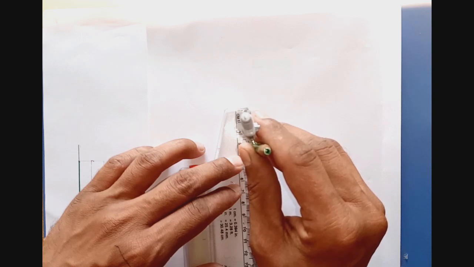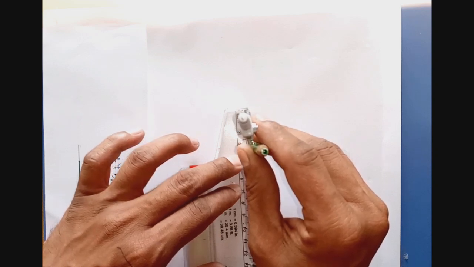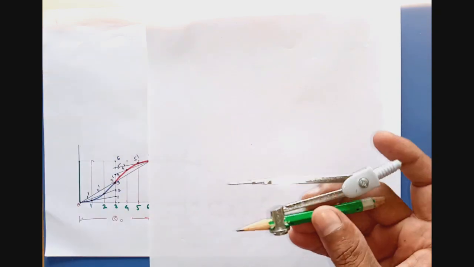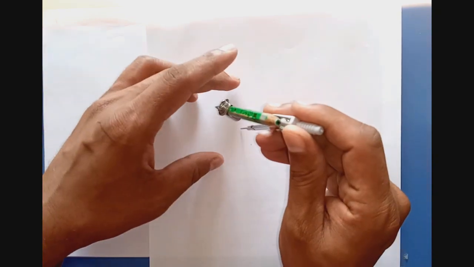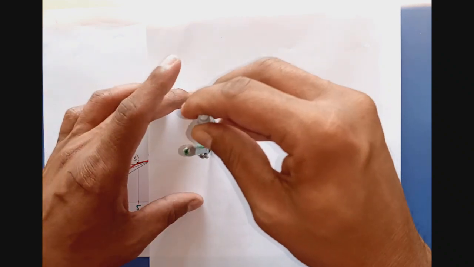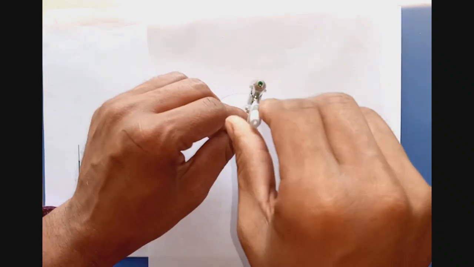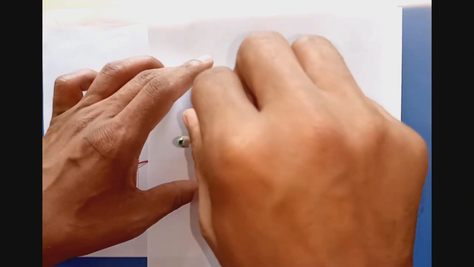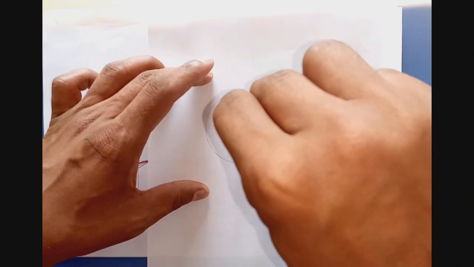For y-axis in the displacement diagram, we have taken scale of 1:1. So for base circle, I am taking the same scale, radius of 30 millimeters. So this is my circle having radius of 30 millimeters.